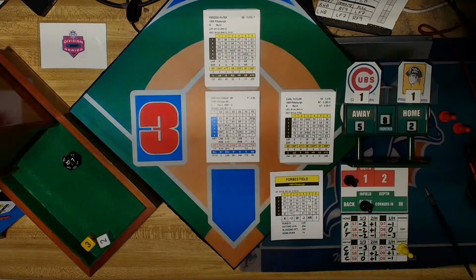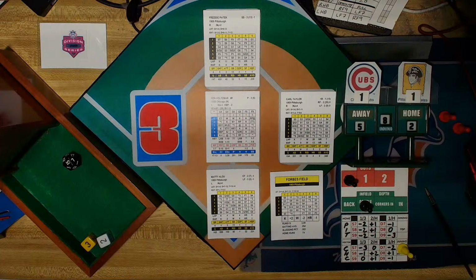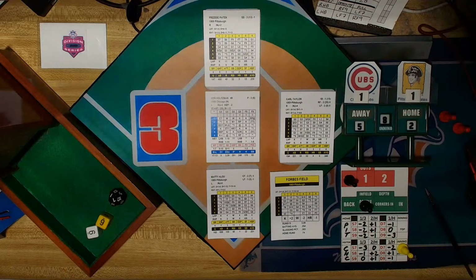So now 2 runners on, and the tying run is at the plate in the form of Matty Alou. They go talk to Holtzman on the mound. He can pitch to 2 more before he tires. He will pitch to Alou. Nobody out. Bottom of the 8th, it's now 5-2 Cubs, but the Pirates got the tying runs on. Strategy rolls are off. Holtzman will pitch. 4-5. Strikeout 20. No. Alou, 6-6. And it's a ground ball to short.